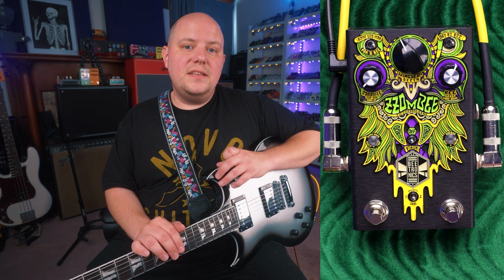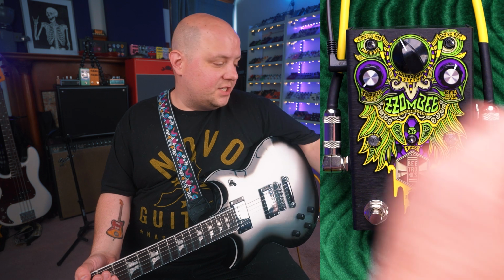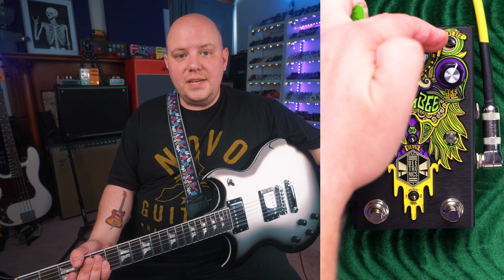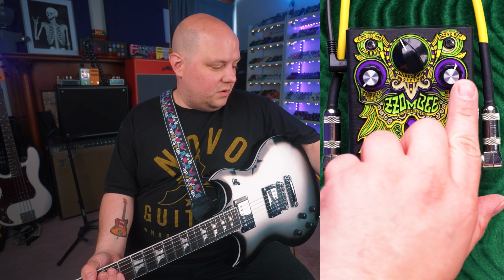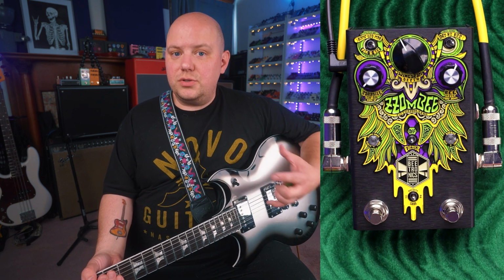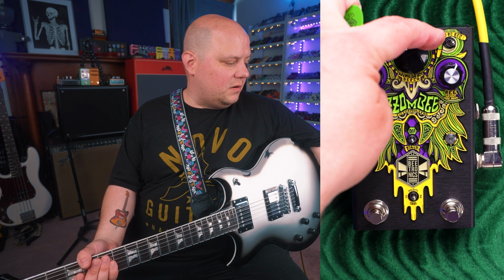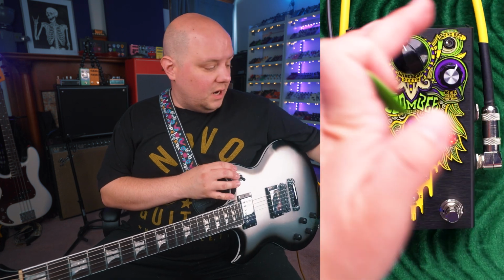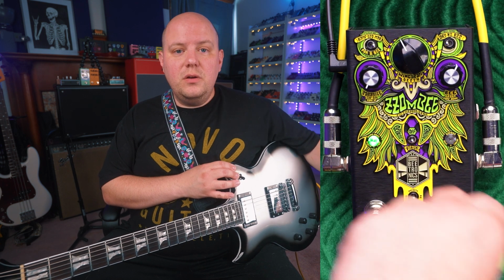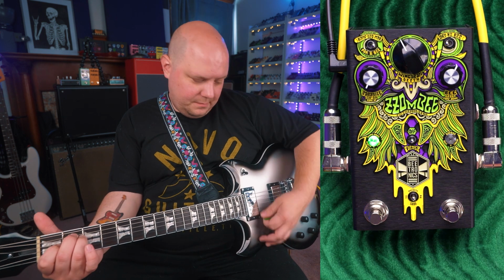So let's go ahead and get into our drive section. Our drive section is controlled with this top toggle switch on the right here, and this control labeled B. The B control is the volume of our drive signal. And then the toggle lets us select between how much gain we want. So with the toggle switch all the way over to the right, we only have drive signal.